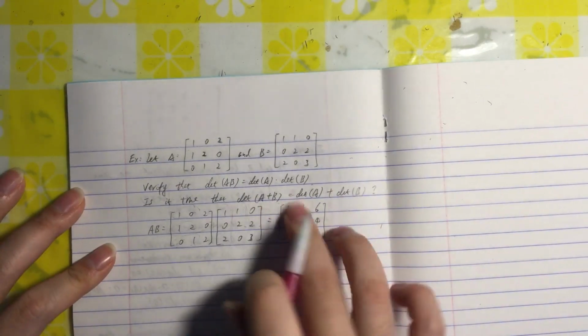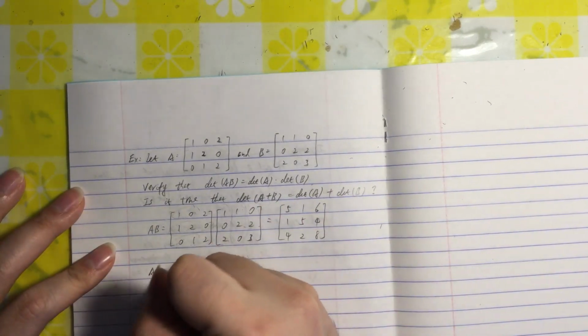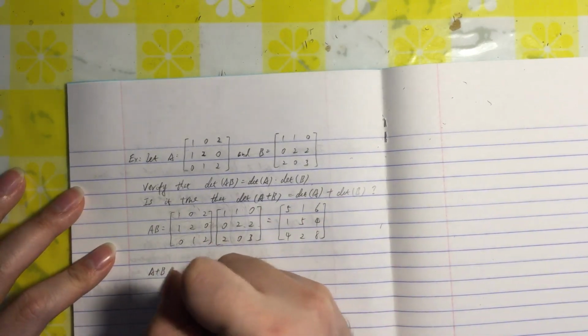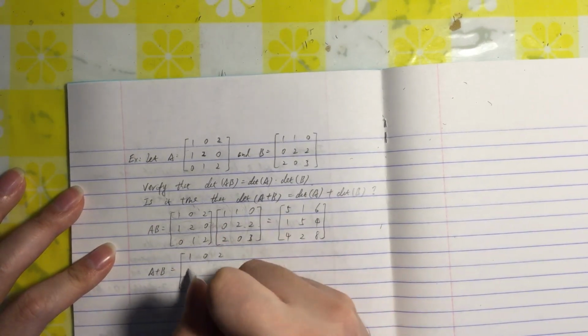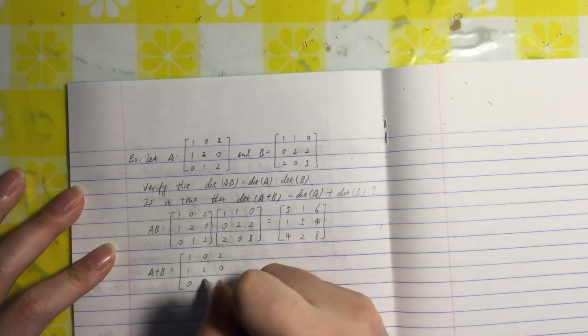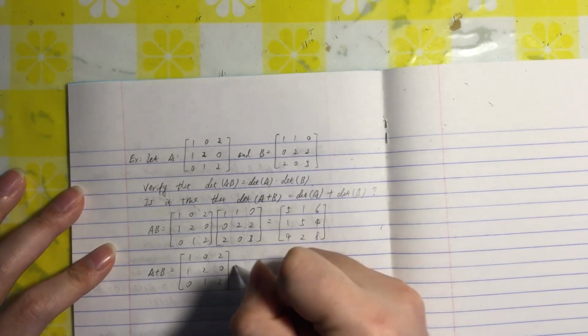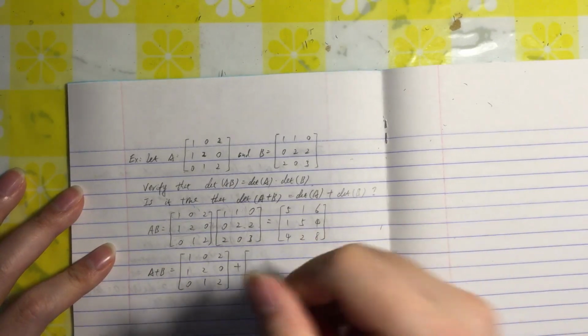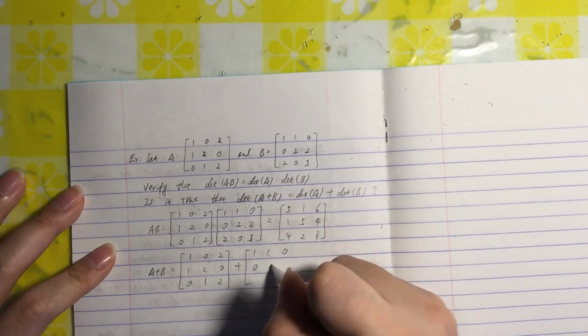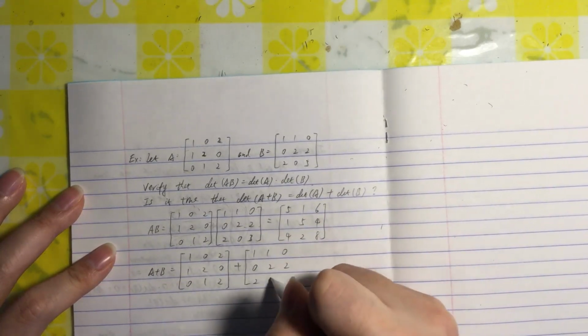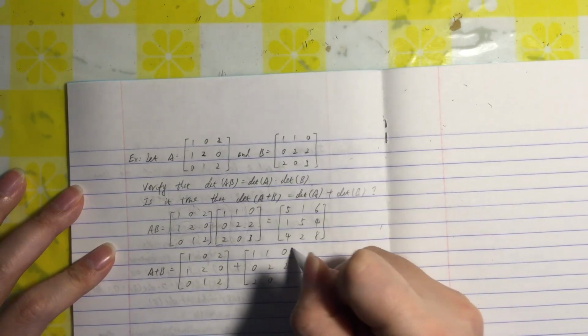Next, find the sum A plus B. A plus B is 1, 0, 2, 1, 2, 0, 0, 1, 2 plus 1, 1, 0, 0, 2, 2, 2, 0, 3.